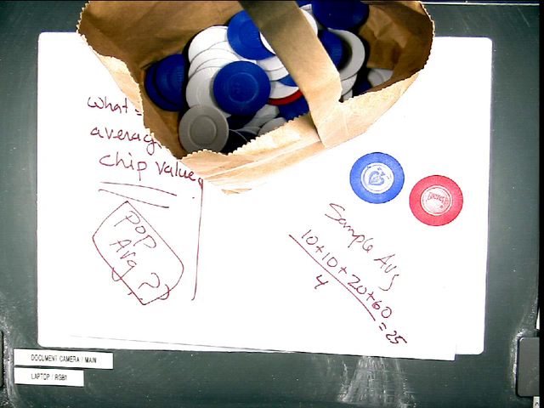The ticket values times their proportion. That's right, and another way to do it is simply take the box average, right? The population is all the chips in that bag. So the population average is just the box average. I don't know what it is, but I do know it's the box average.